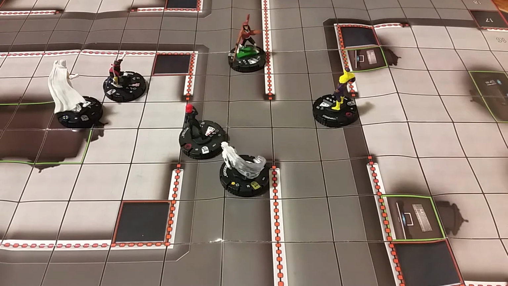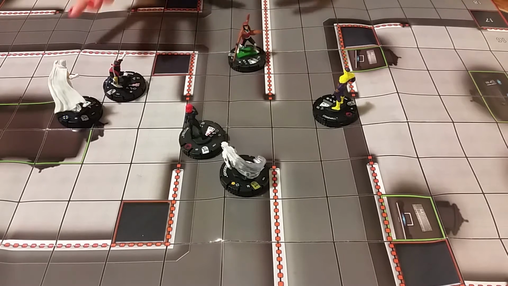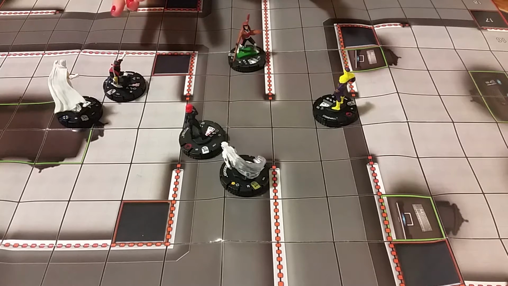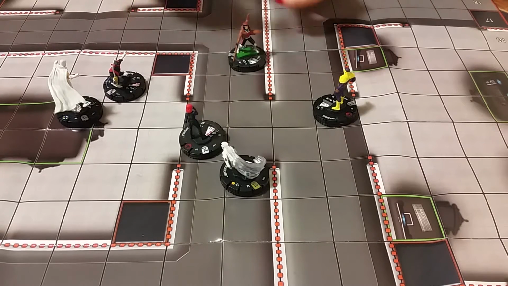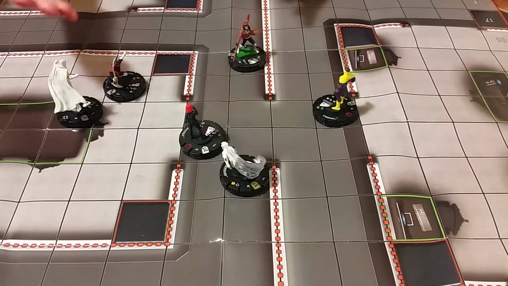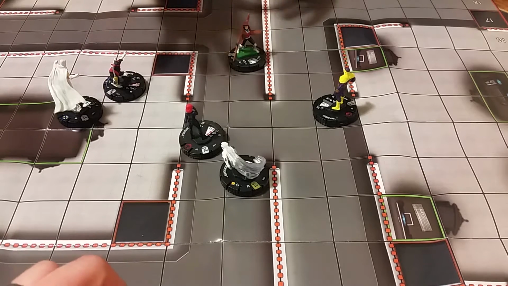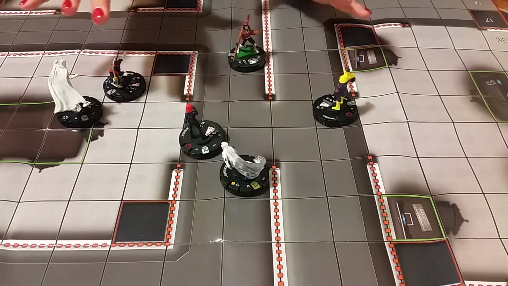You have to specify whether or not you're going to be using energy explosion before you even make that attack roll. Now, why you do that is because when you are attacking with energy explosion, you're actually going to compare your attack value and the dice roll versus everyone's defense values. So instead of making an attack roll for every character, you're going to make one attack roll and you're going to apply it to everyone.